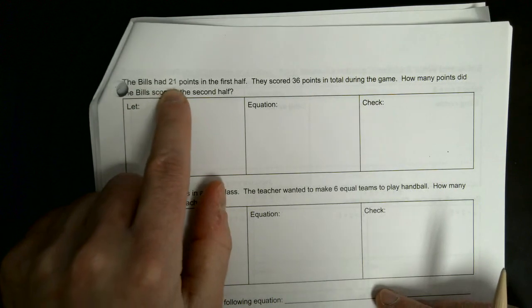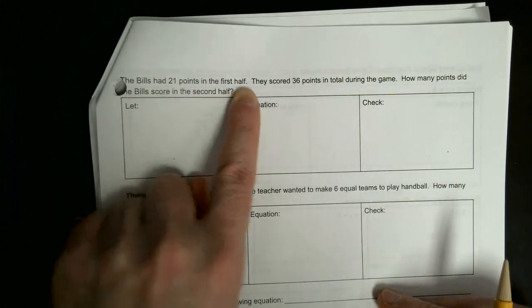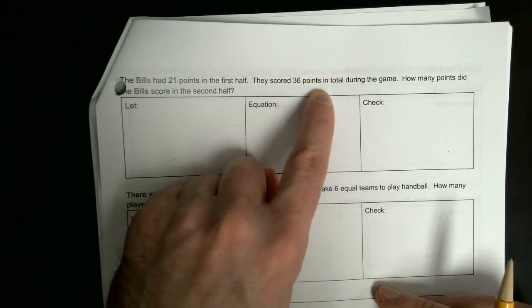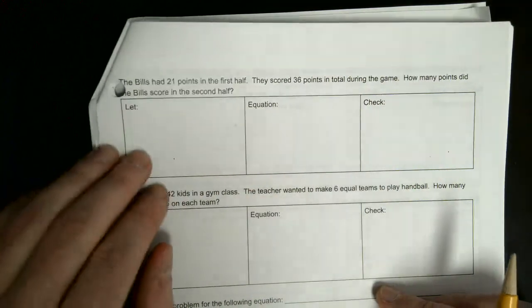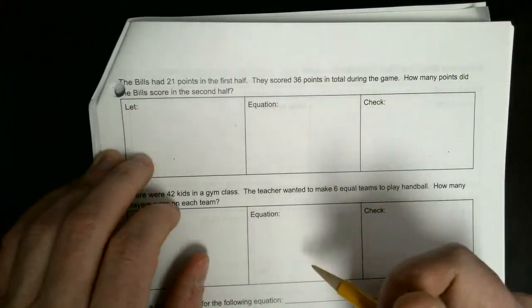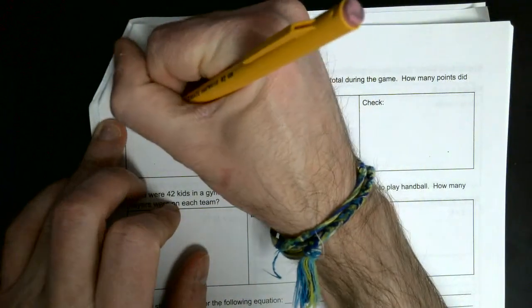And for these ones, I'm actually going to help you write the equation because we had the equations in the last one. Let's see if we can try to write a couple here. The Bills had 21 points in the first half. Go Bills. They scored 36 points in total during the game. How many points did the Bills score in the second half? That's what we're trying to find. So we can pick a variable.